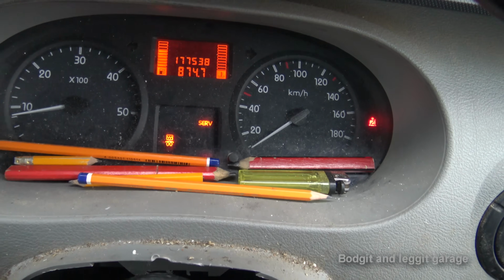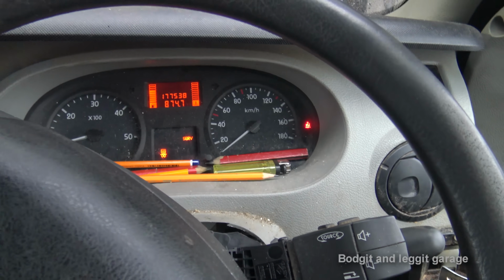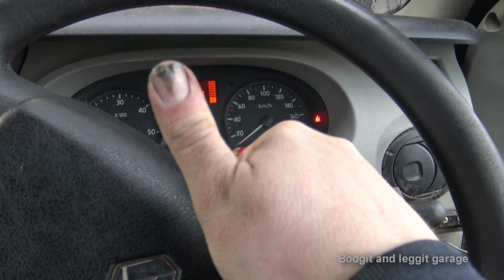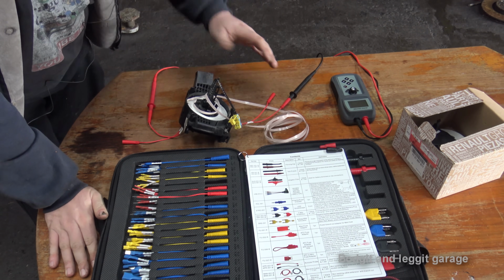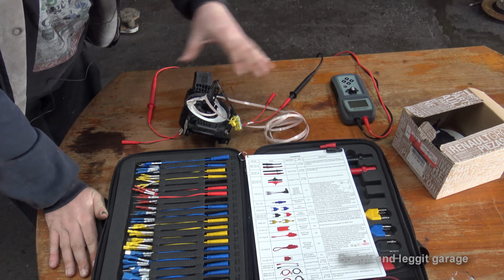Yes, there are other lights, but I was just asked to fix the airbag light. So there we go. Lovely. Right, what I'm going to do, just for the end of the video, we're going to see if we can see some kind of damage in here.